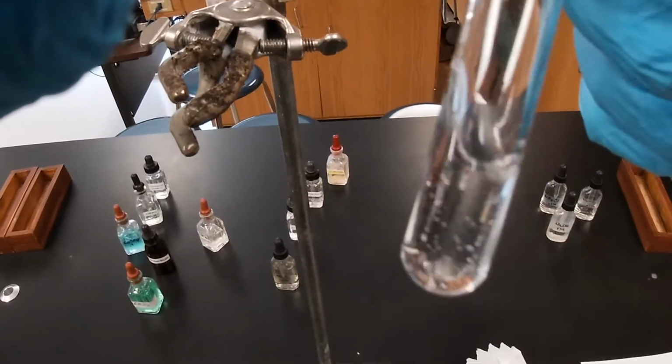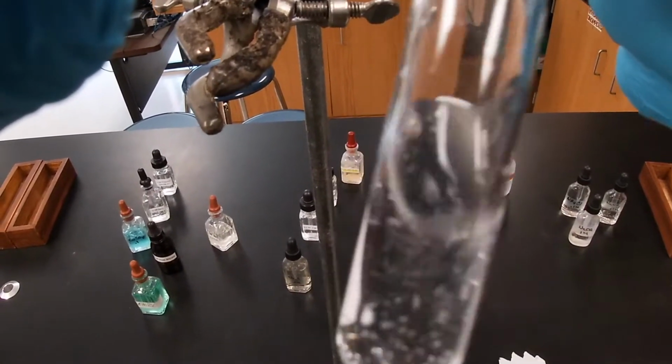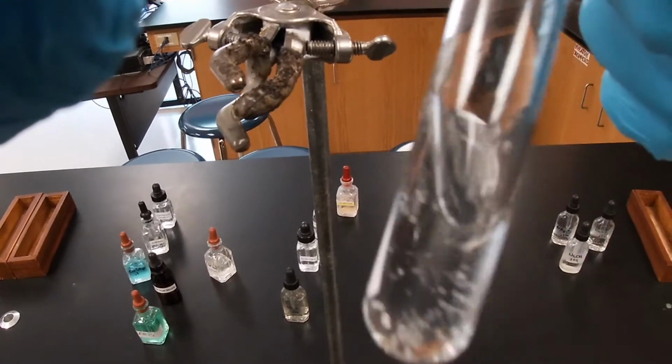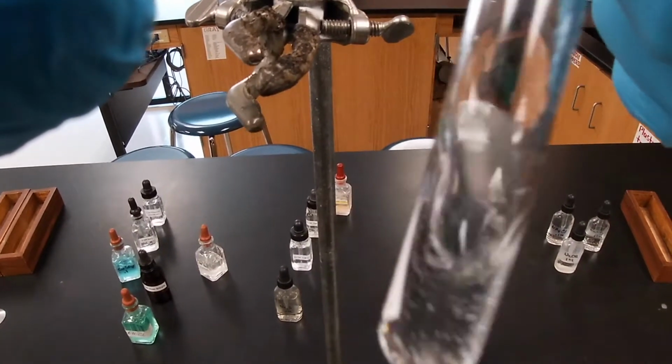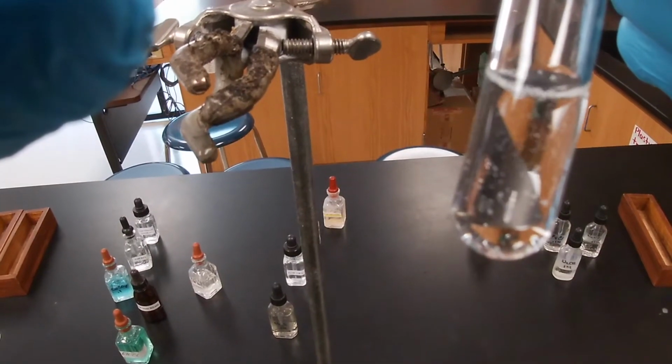As we mix, you'll notice these bubbles forming. And so here we are forming a gas in our reaction with sodium carbonate and sulfuric acid.